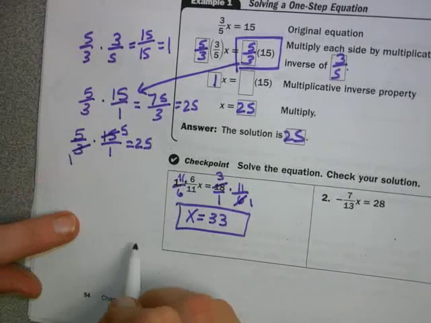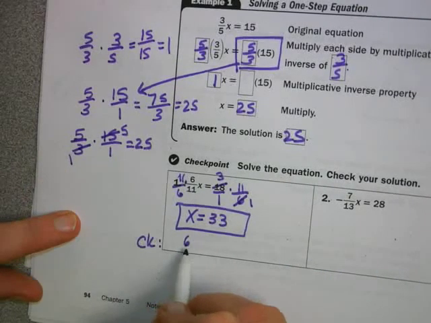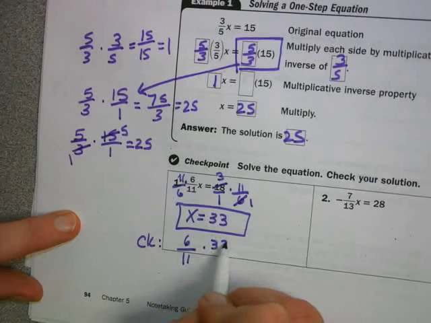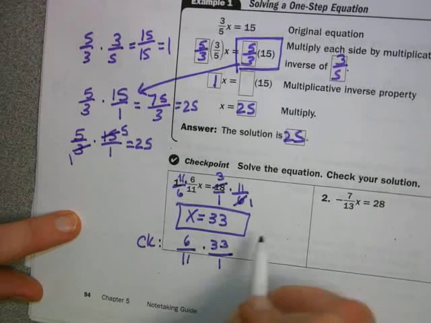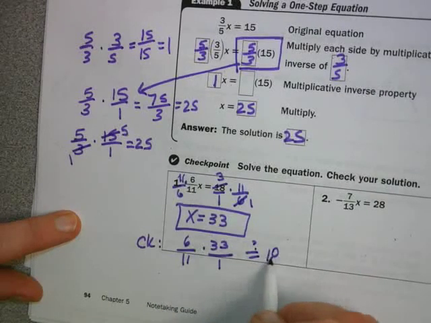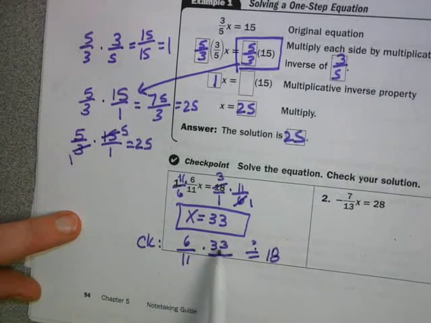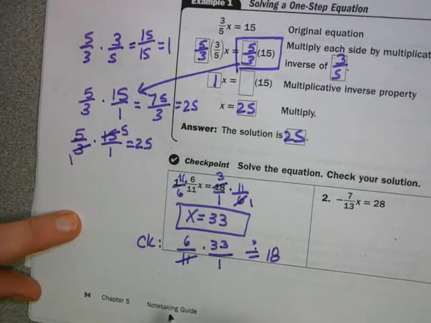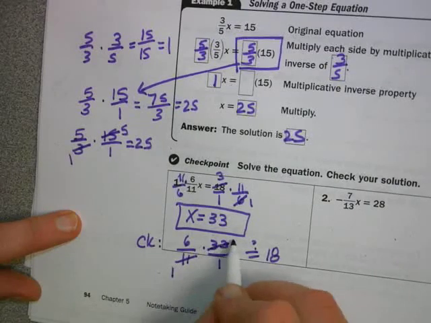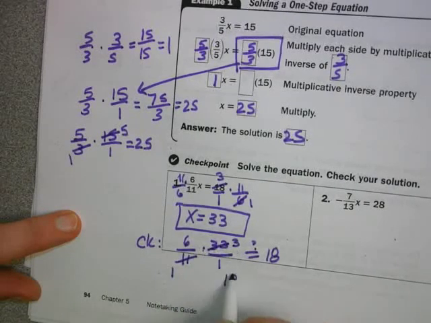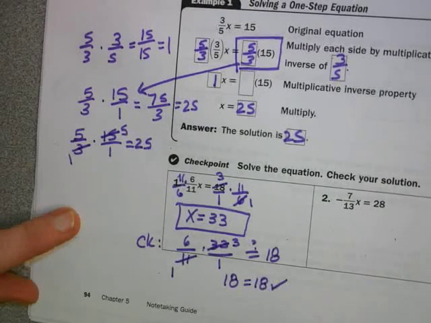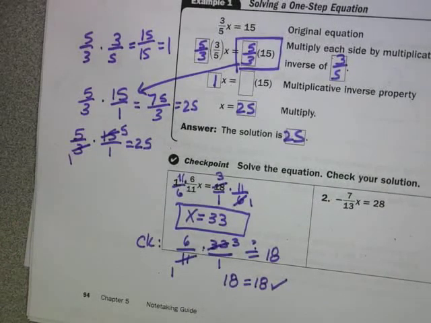Okay, and to check it, it would be 6/11 times 33 over 1, right, equals 18. And you can multiply and then divide, multiply straight across, or you can say what's the common factor between 11 and 33? 11. So 11 divided by 11 is 1, 33 divided by 11 is 3, 6 times 3 is 18. So it worked. Okay, so go ahead and pause the video right now, and then you're going to do example 2, and then come back and see how you did.